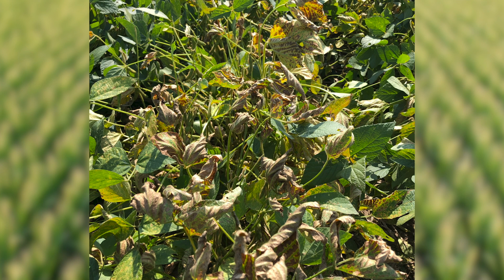How do we manage it? The first thing I would look to do is reduce compaction. Adding tile and tillage to reduce the compaction in those areas will help alleviate and reduce the risk of development of sudden death syndrome. Also, I would look at variety selection.